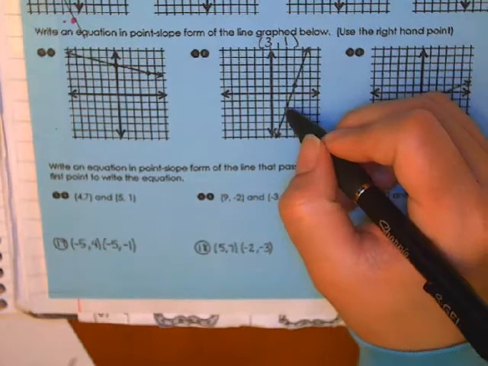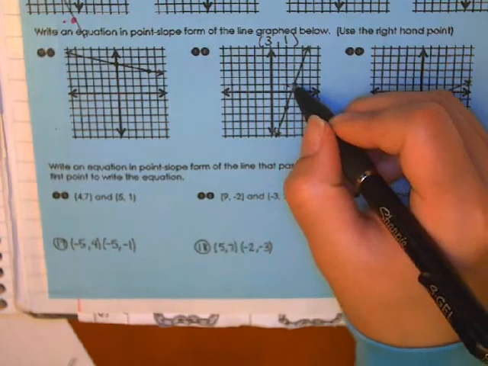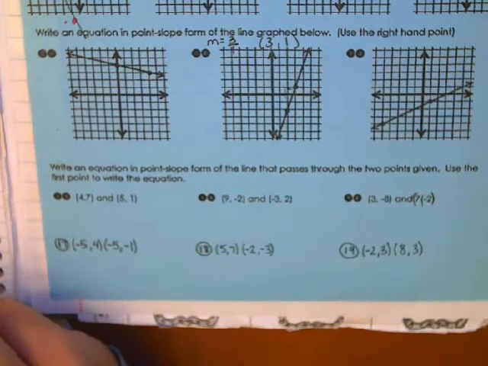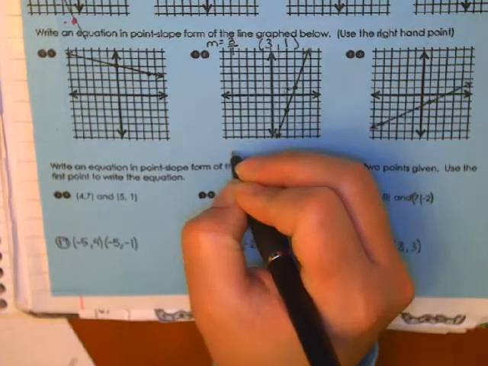Now use these to do rise over run. So rise 3, run 1. There's your slope, 3 over 1.